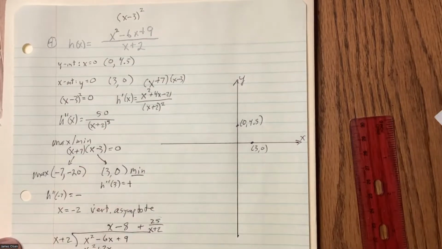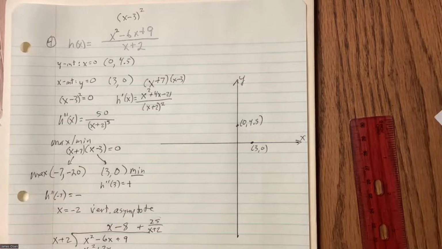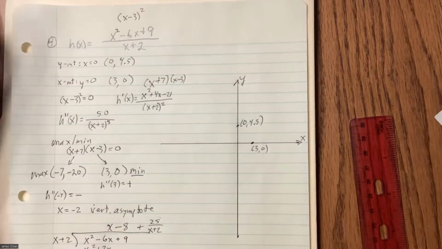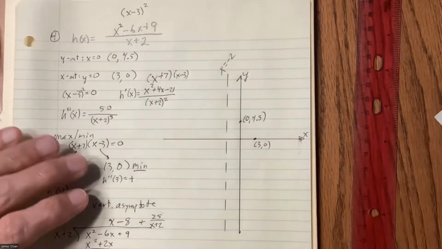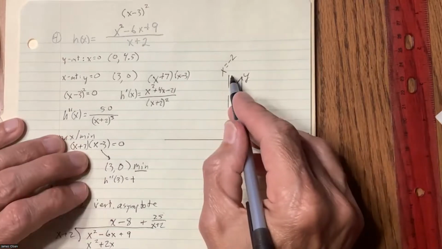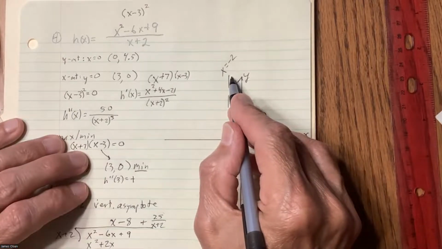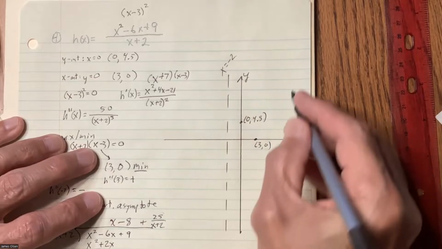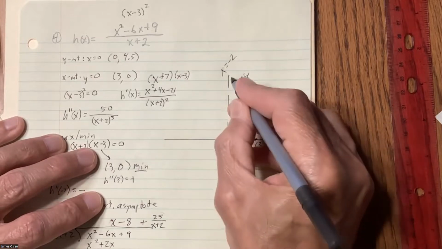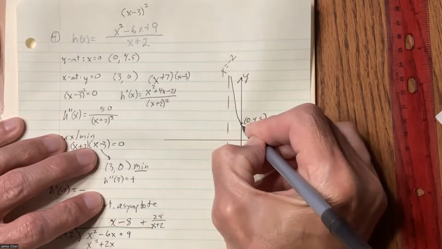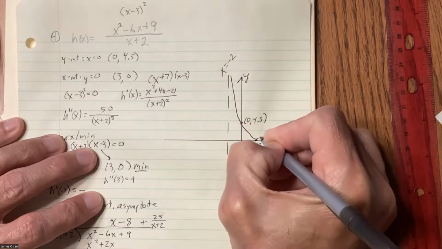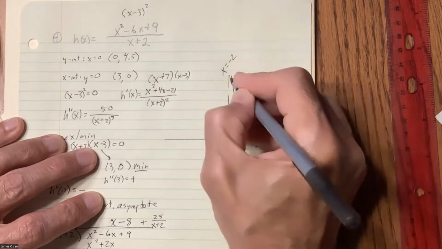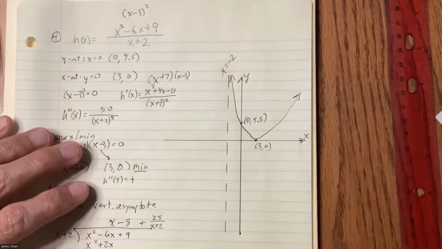Let's see where that is on the sheet here. It is x equals -2. Let me get that dotted line in. So on this side, it's going to be going to positive infinity. So this has a minimum here at 3 and shoots up on an angle that way.